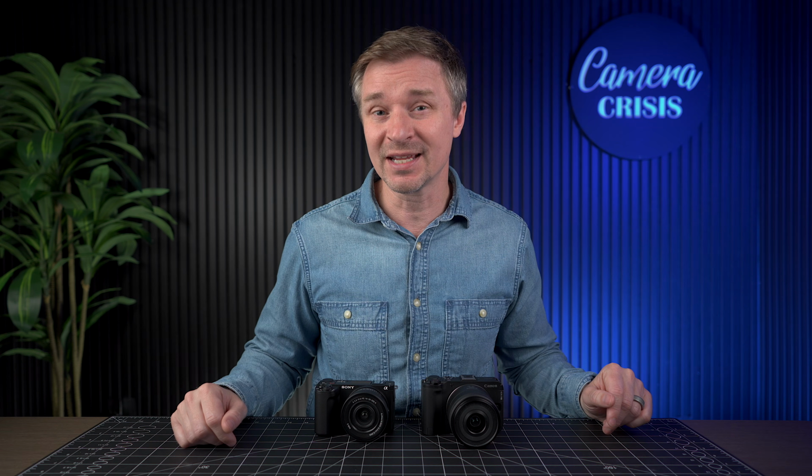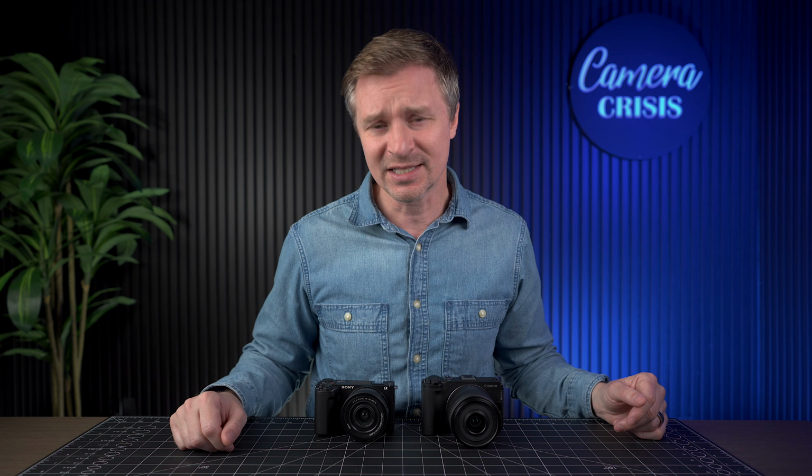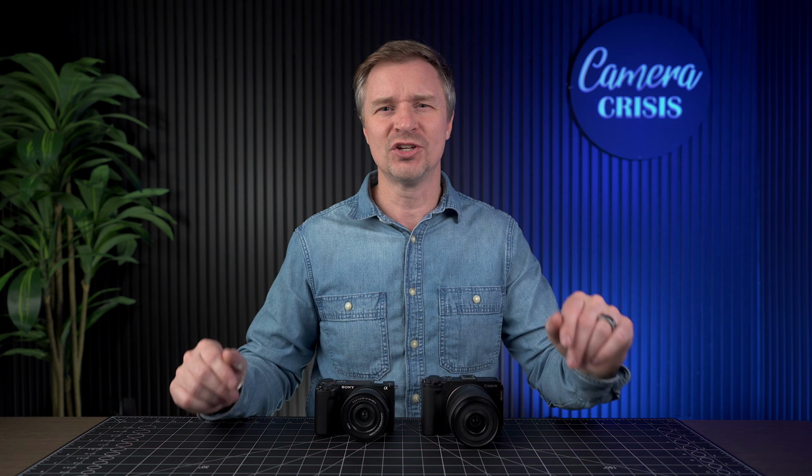Now, both cameras certainly can get away with the electronic stabilization as long as you're smooth with your movements. You're not being too herky-jerky out there. You don't need to be herky-jerky. You know what I mean? Be nice and smooth with your camera, and they should do just fine.